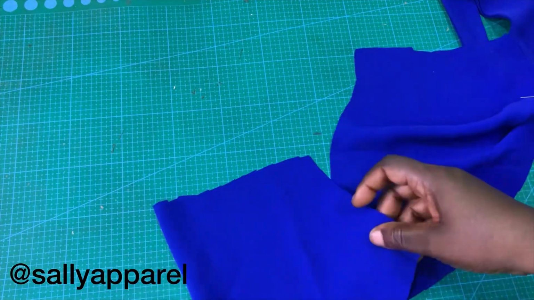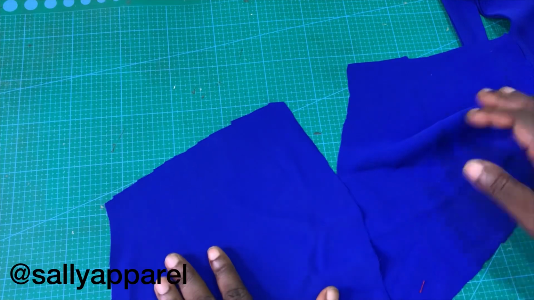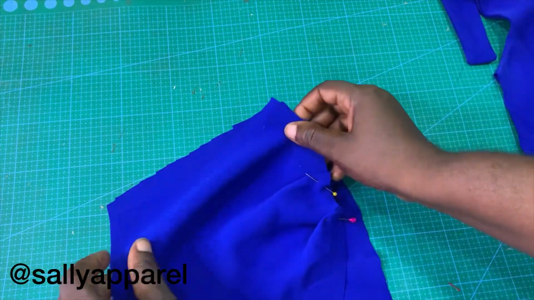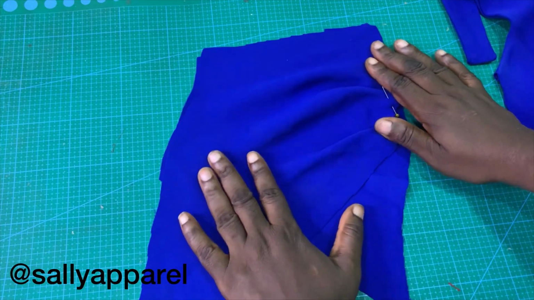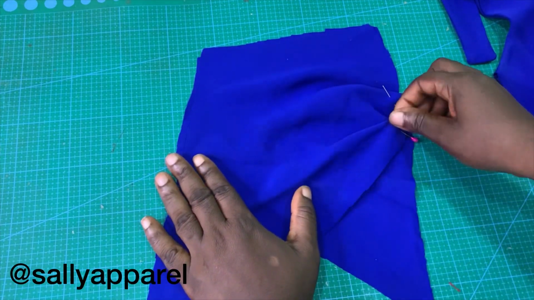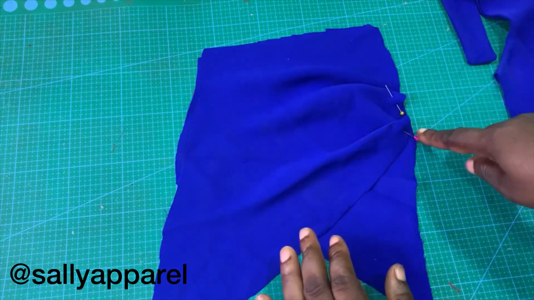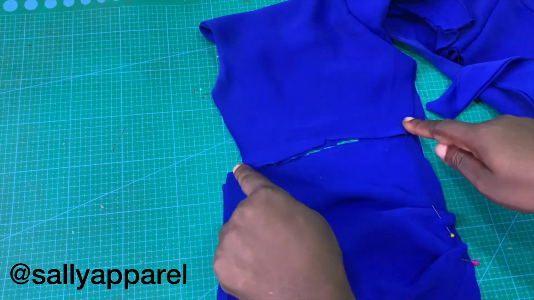So since I've gotten that, I'll simply arrange both sides together. You can see it. Okay, so I'll stitch both sides in place, and then I'll attach it to the bodice.